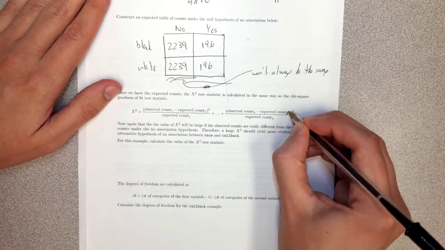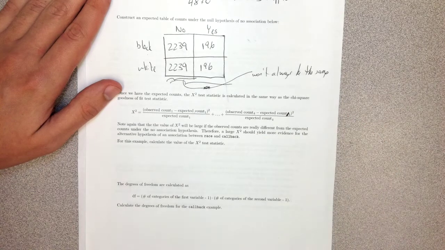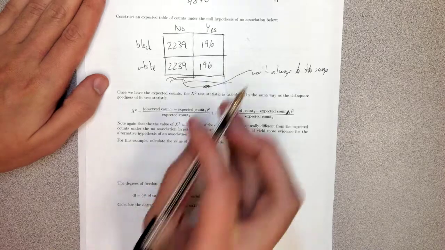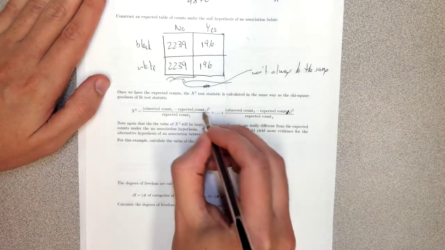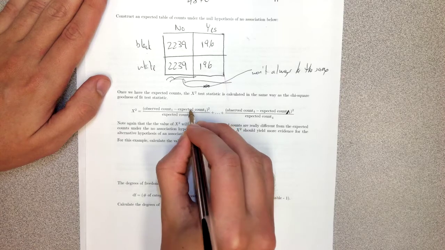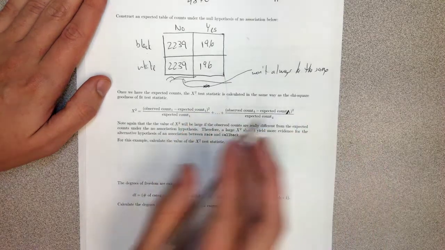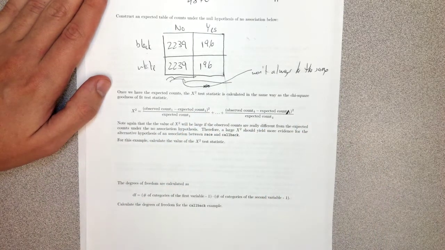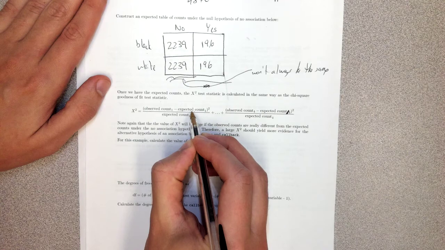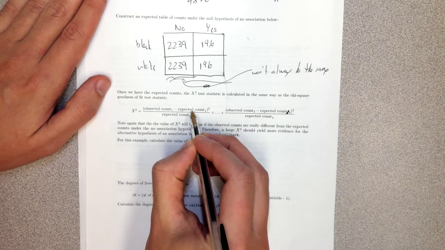There's a little typo on there. There's a 14 that should be a 4. The logic is that if the expected counts were computed assuming that the null hypothesis is true, then if the alternative actually is true and there is an association, the observed counts would be super different than what we would expect under the null hypothesis.